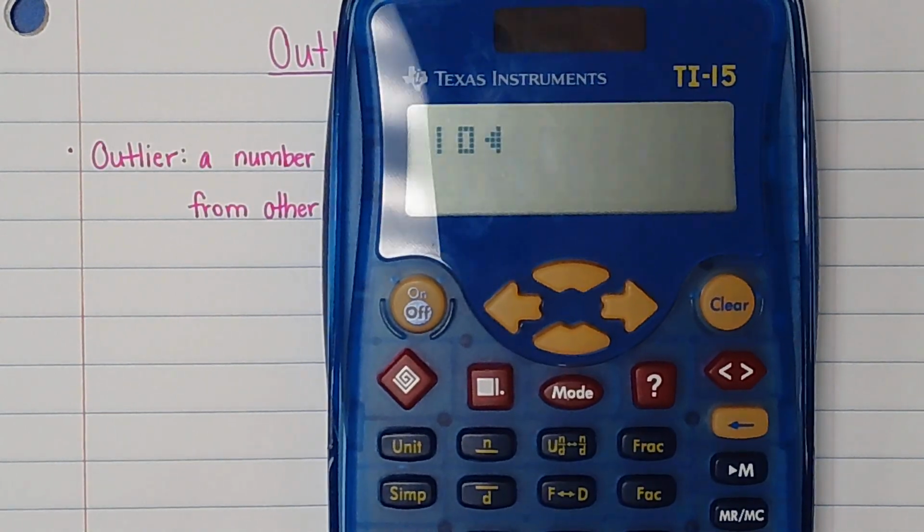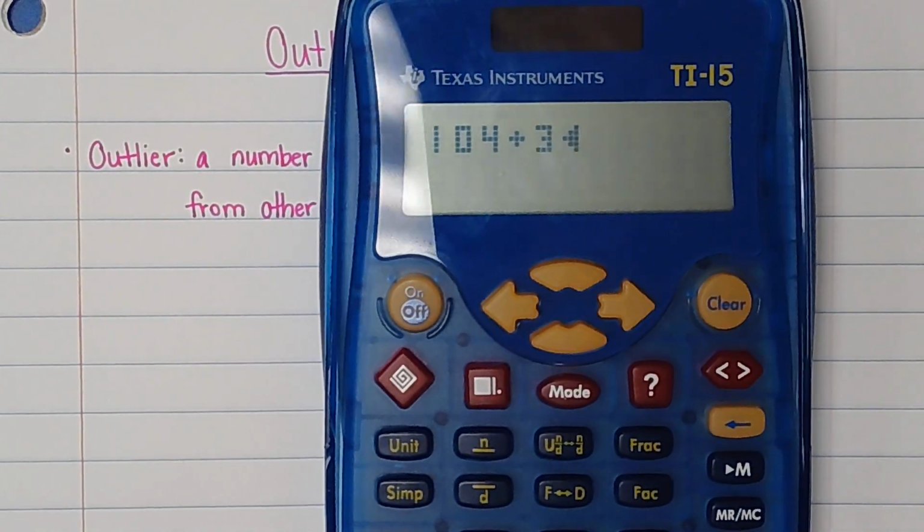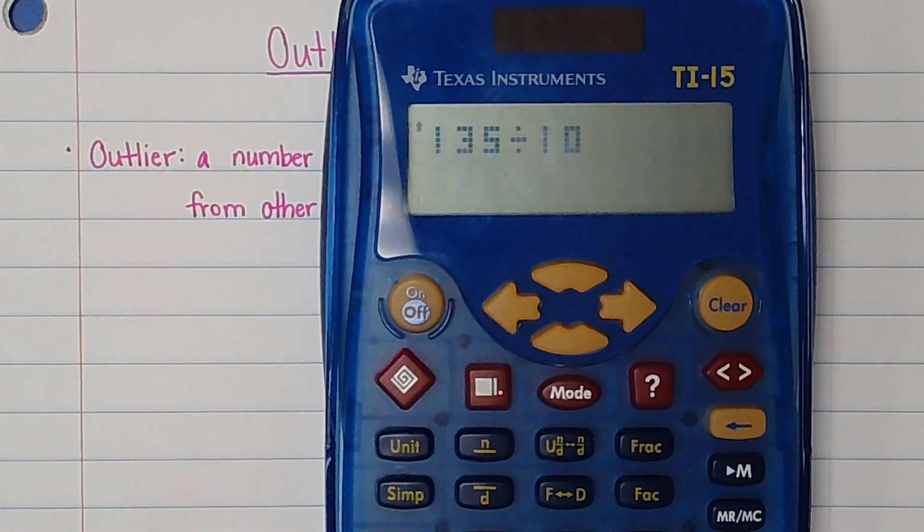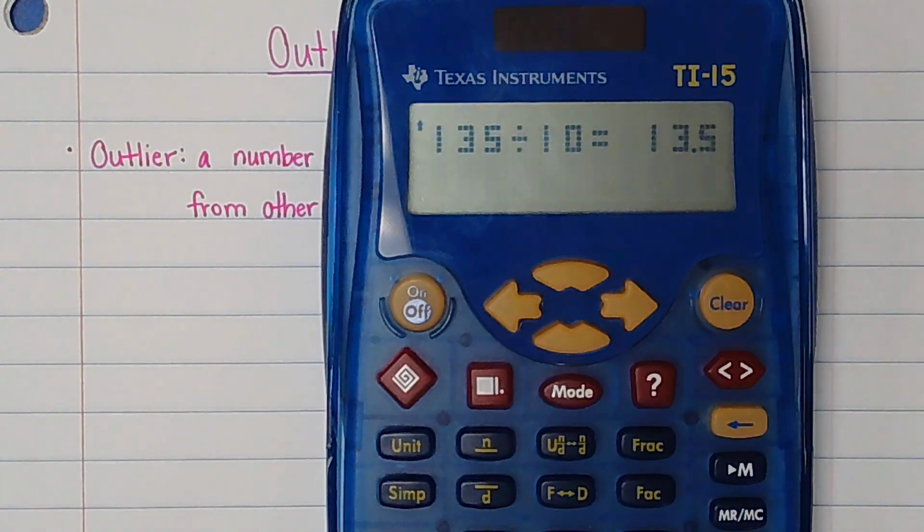Let's go back to that 104, and now let's add in my age. So 31. All right, now we're going to divide by 10 because we're including my age. And now we're saying that the average is 13 and a half. That's way different, okay? Because to say that the average age for a sixth grade class is 13 and a half is definitely not right. Remember, we originally had 11 and a half, all right? So outliers can really mess up your data, all right?